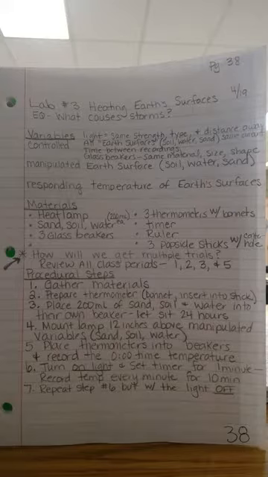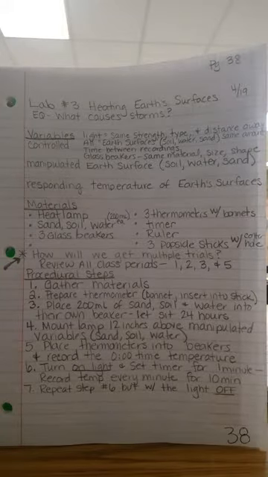We have to make sure that we have the same amounts of each of the water, the soil, and the sand. We always record our temperature after 1 minute. And the beakers we're using contain the same amount of material inside each of them, all up to the 200 milliliter mark.